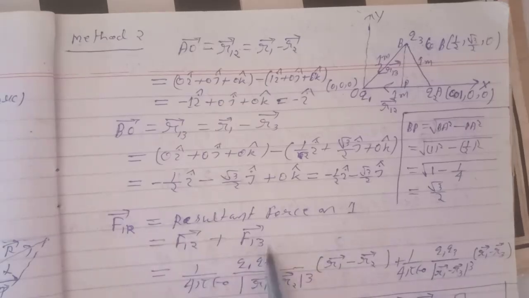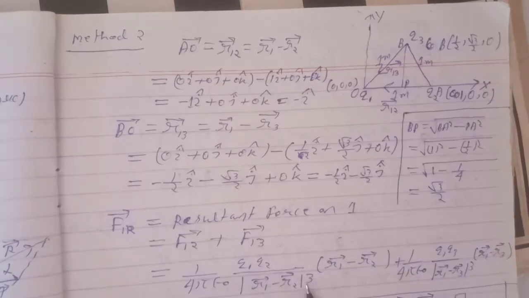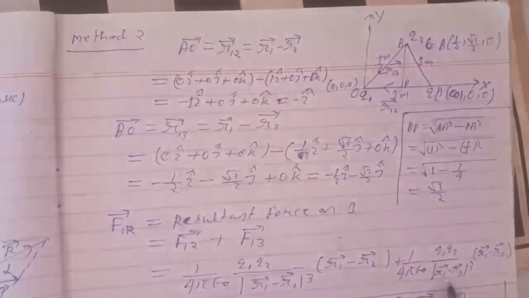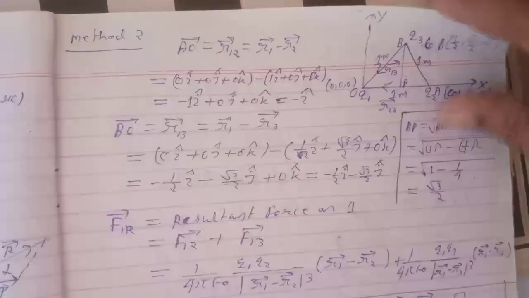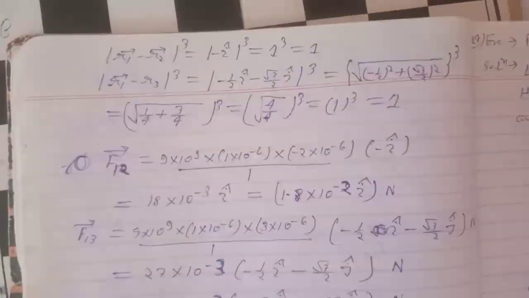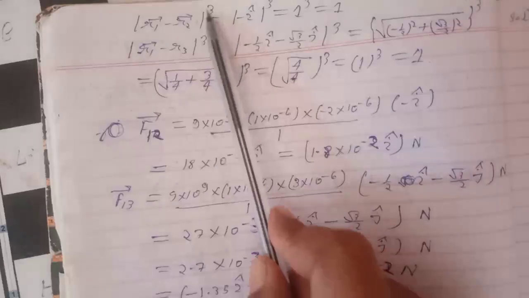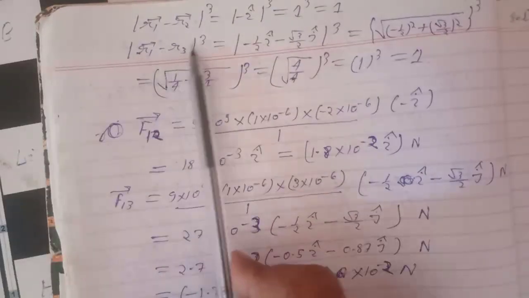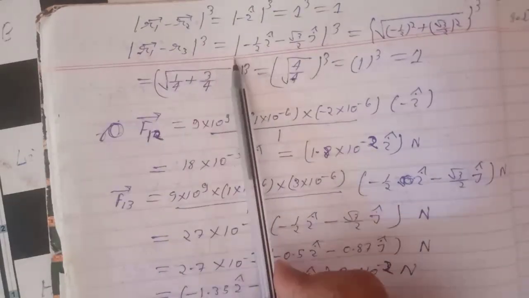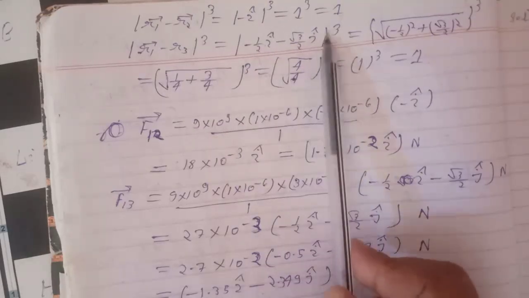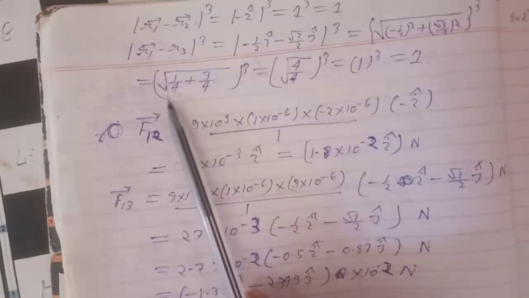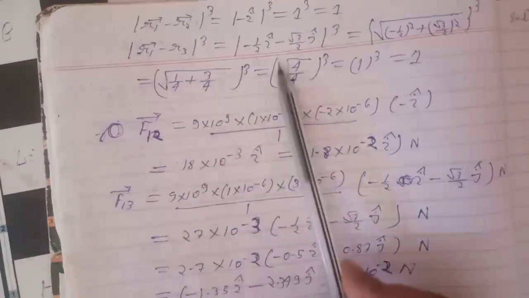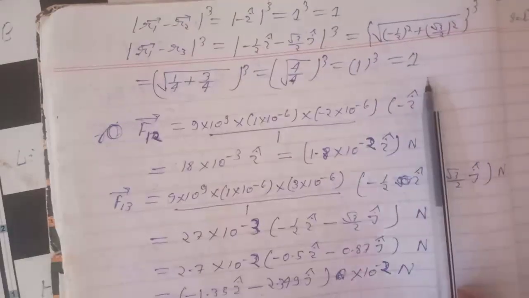will be F12 plus F13, or 1 by 4 pi epsilon Q1 Q2 by mod of R1 minus R2 whole cube, into R1 minus R2, plus 1 by 4 pi epsilon Q1 Q3 by mod of R1 minus R3 whole cube, into R1 minus R3, and solving, finally we get here, putting the values given, mod of R1 minus R2 cube, mod of minus i cap equals 1, and mod of R1 minus R3 cube equals minus 1 by 2 i cap minus root 3 by 2 j cap whole cube, under root 1 by 4 plus 3 by 4, cube, under root 4 by 4 cube, or 1 cube equal to 1.